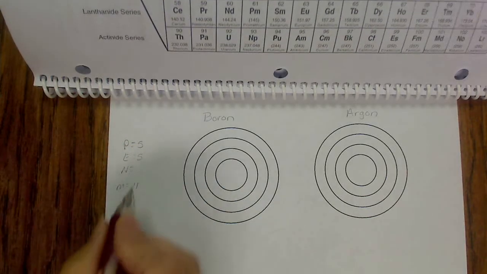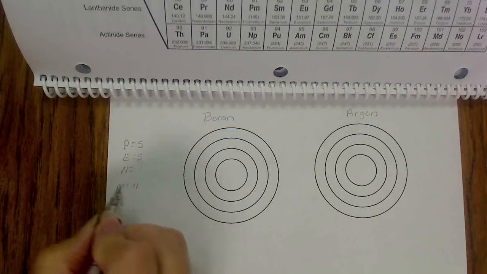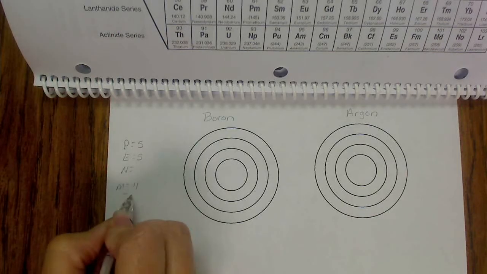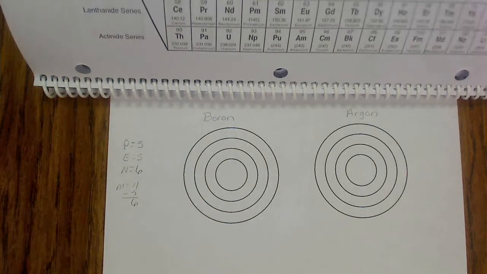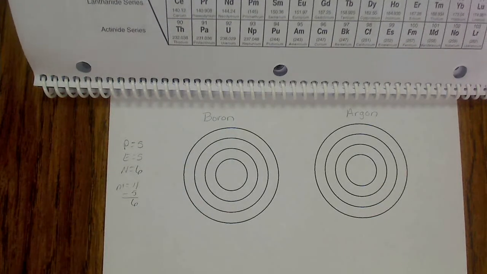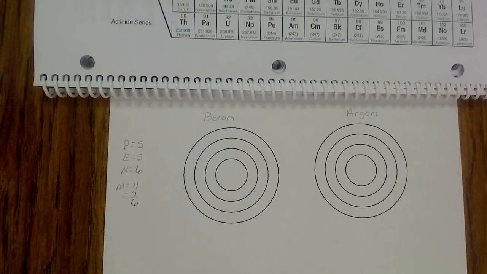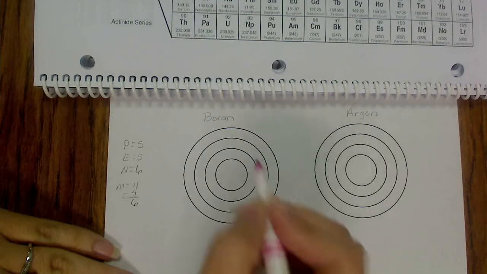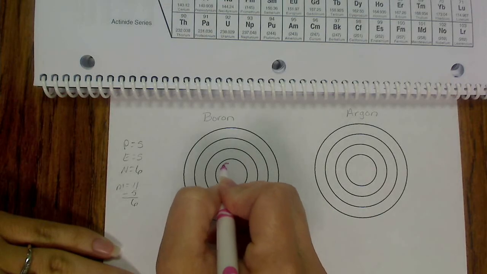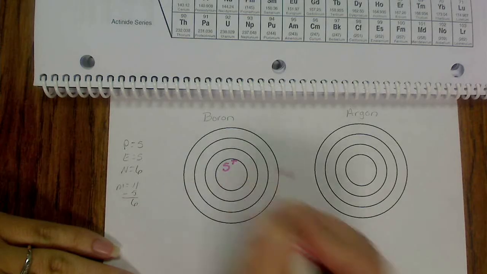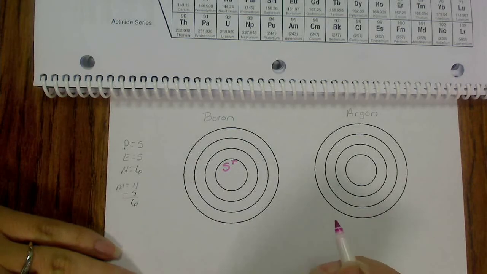To get neutrons, I take my atomic mass and I subtract my number of protons, which is 5, and I end up with 6 neutrons. Once I've figured out the math, then I can go ahead and draw the Bohr model. First, I'm going to write in my protons, and I'm going to use red or pink in this case. So my protons is 5, and then I'm going to put a plus sign to show that it's positive, because all protons are positive.